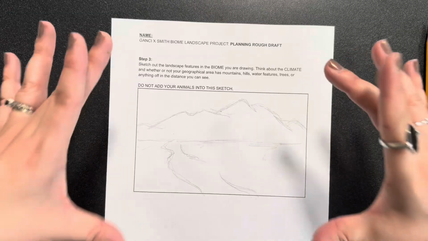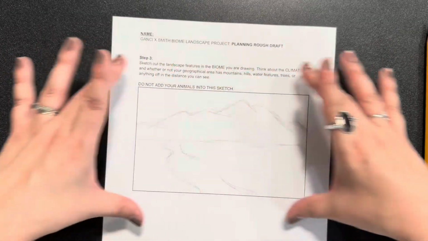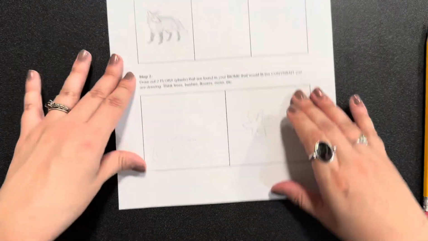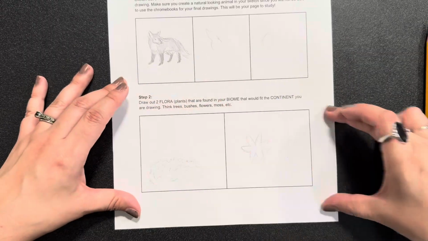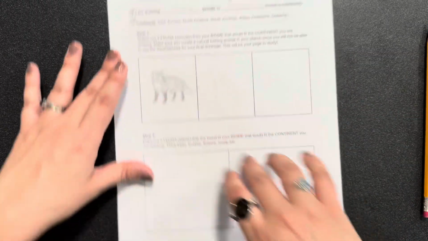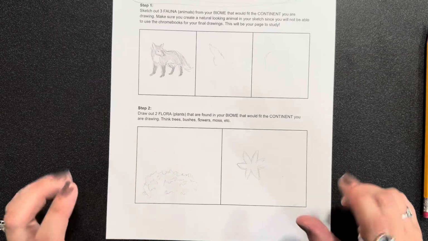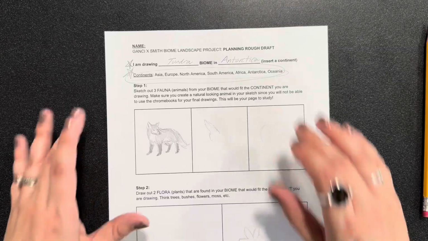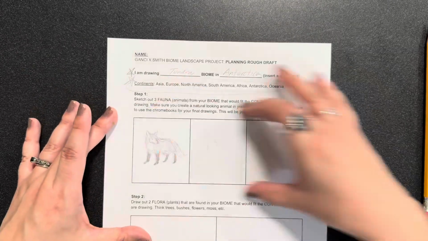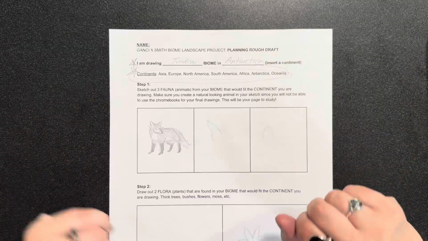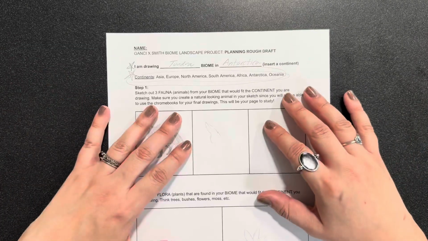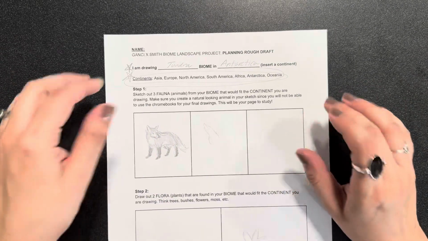I do call these rough drafts because think about it like an English class where you're planning things out first and then you are creating that essay off of the rough draft. So we plan before we do our major projects. You're planning your animals, your plants, and the landscape environment in general.